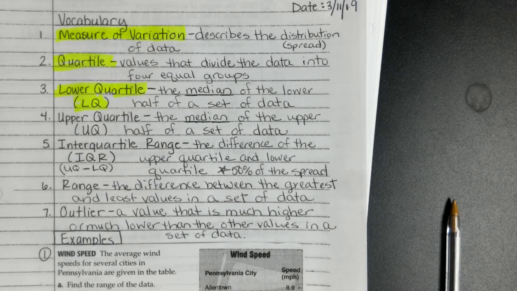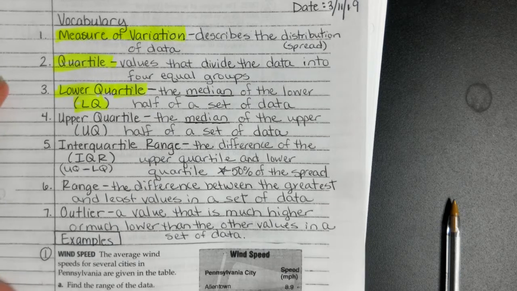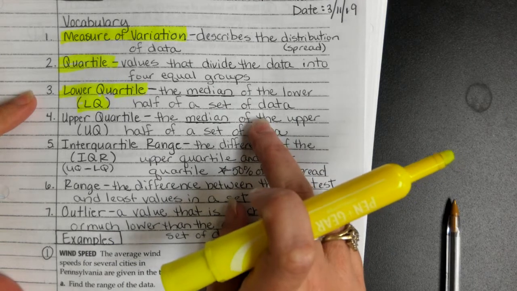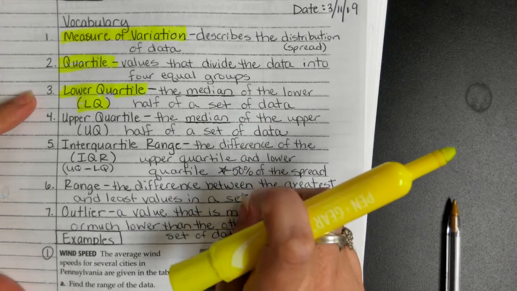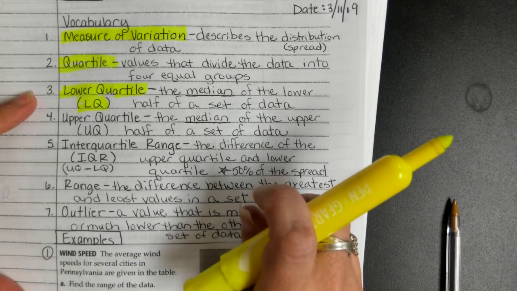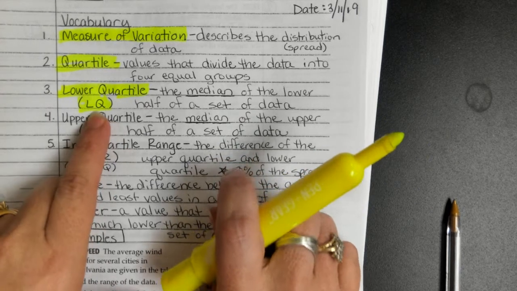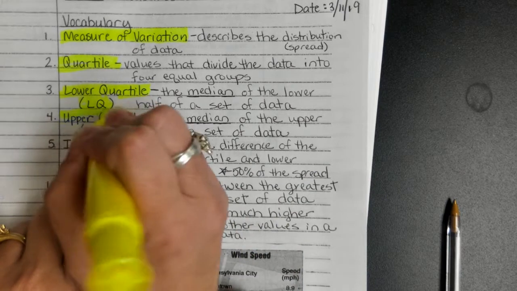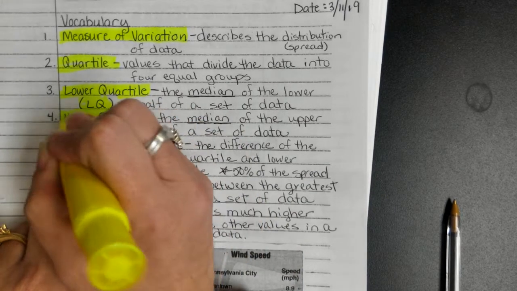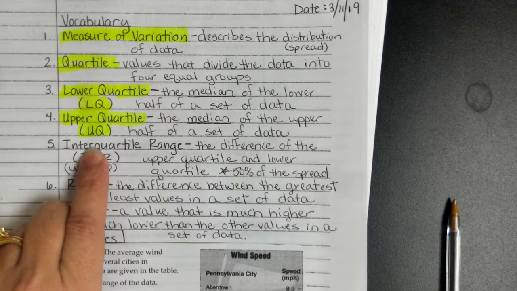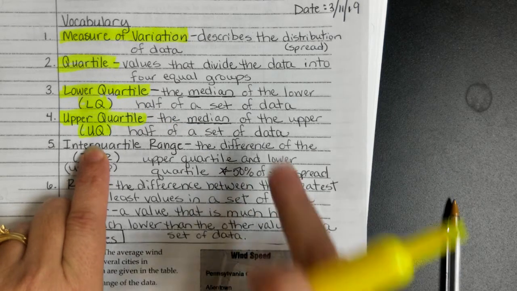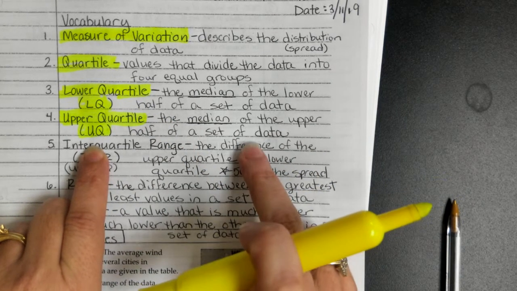You're fine. Okay, so back on it, we got the median of the lower half of the set of data. So once we find a median, we're actually going to find 2 more medians. We're going to find 2 more middles. One's called the LQ, for lower quartile. The second one is going to be called the upper quartile, or the UQ. And it's going to be kind of like the median of the upper half of the set of data.